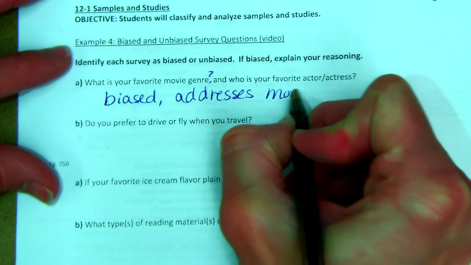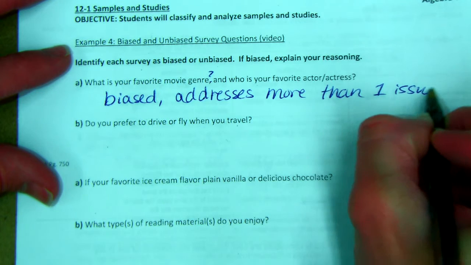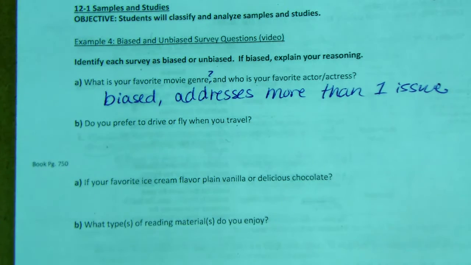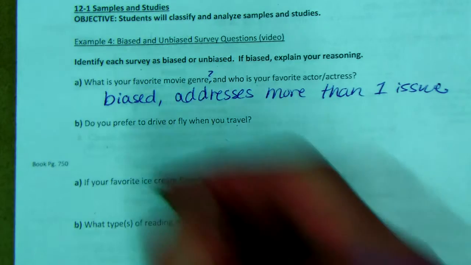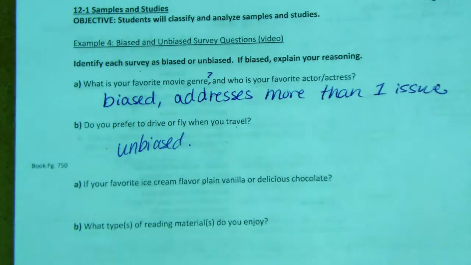Okay, do you prefer to drive or fly when you travel? That one would be unbiased, unless, of course, you're asking at an airport. So that would be unbiased.